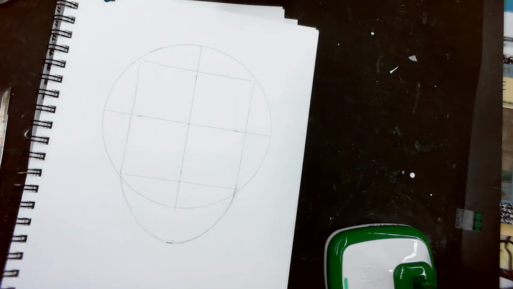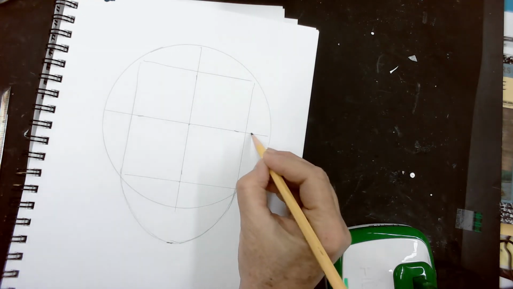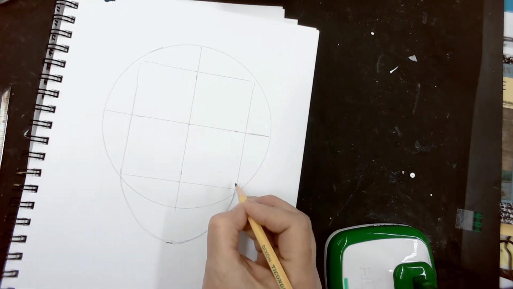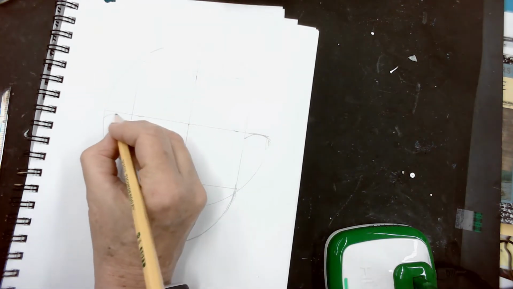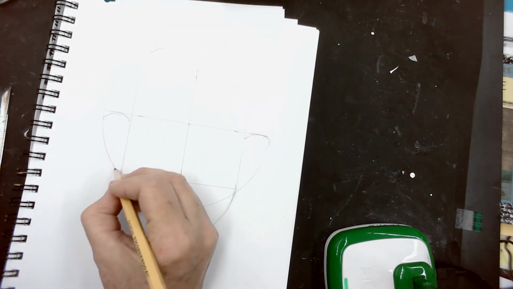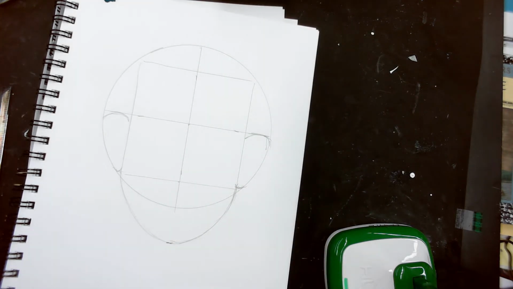Okay, so now we're going to make the ears. The ears start up here and they end here. So I'm going to make kind of a parentheses or a little curved line here, and a curved line at the bottom of this shape, and you can see these are going to be the ears.